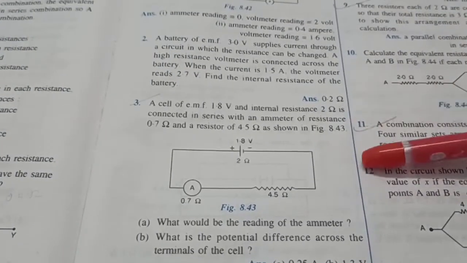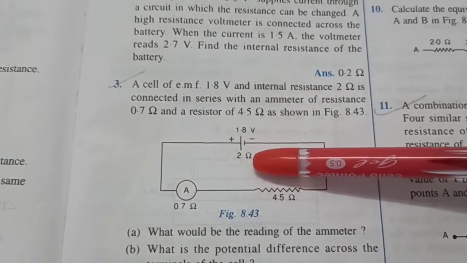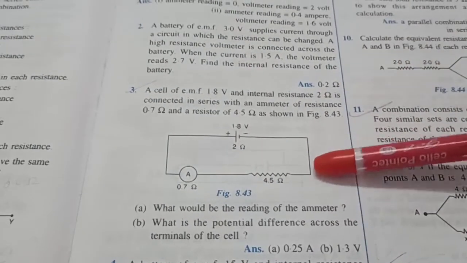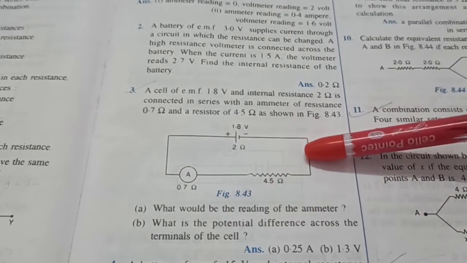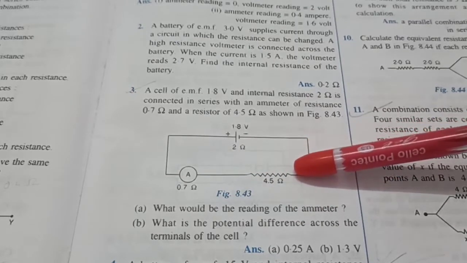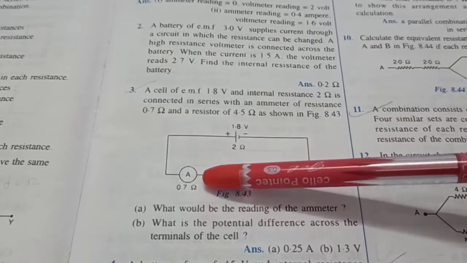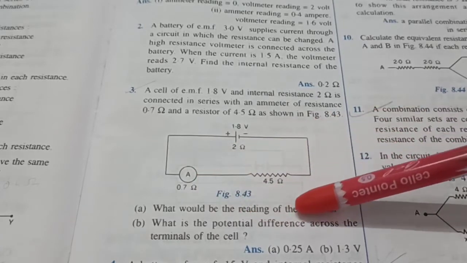Next, the third sum. So again, the diagram is given. Here again, EMF is given 1.8 volt. Internal resistance is 2 ohm. Even if diagram is not given, it's always better to draw it. It makes us visualize the sum and makes it very easy to solve. So we have an external resistance of 4.5 ohm as well as an ammeter which itself has a resistance of 0.7 ohm. What would be the reading of the ammeter?